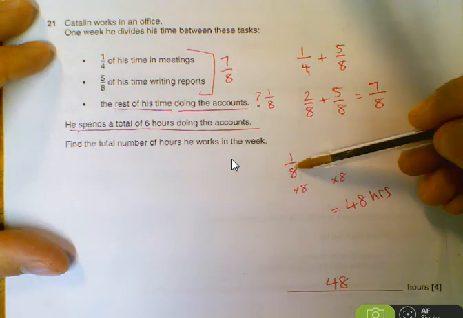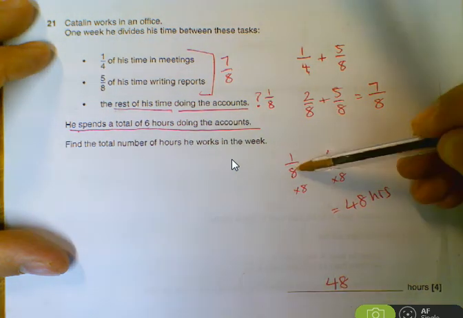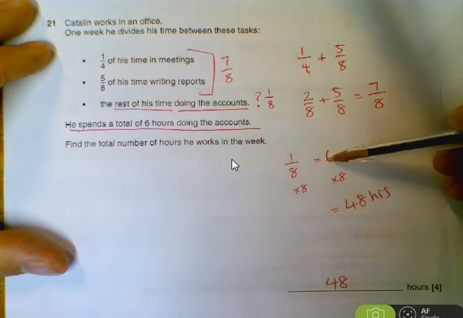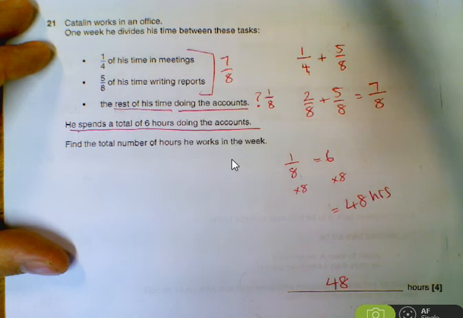So if 1/8 of the time is 6, then 8/8 is a whole one. If I multiply that by 8, I get all of the time. So I multiply 6 hours by 8 and I get 48 hours in total.